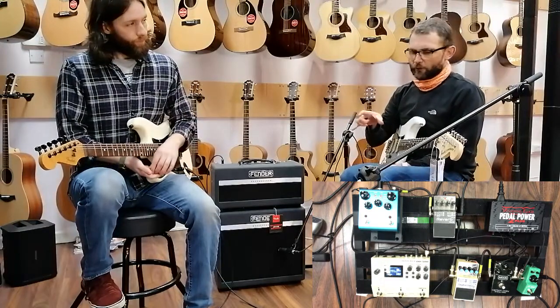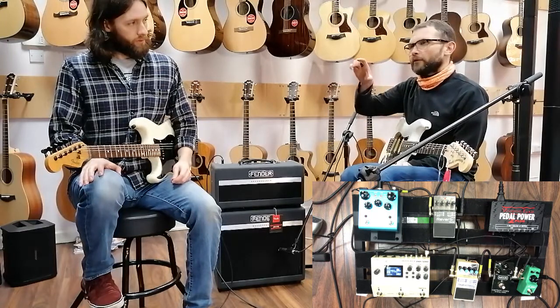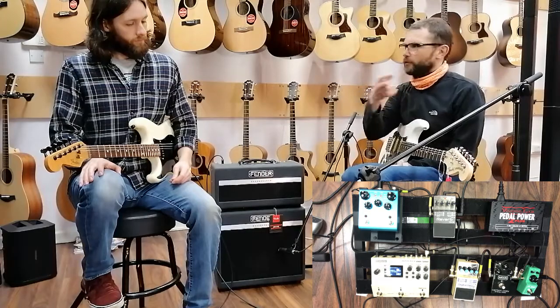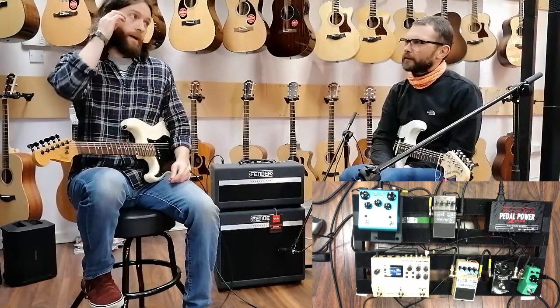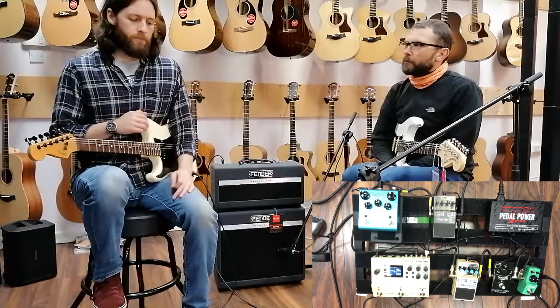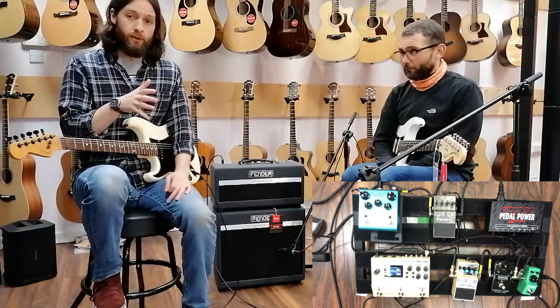That can be really useful, I think, if you're using it just as an ambient effect, say on guitar solos, but you don't want the delay to get in the way of your sound. It can work really well for that. Yeah, that's a really good way of looking at it. A digital delay will always be a bit more clinical and pristine, which is a really cool sound in itself.